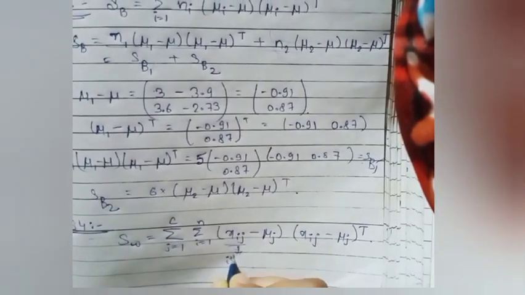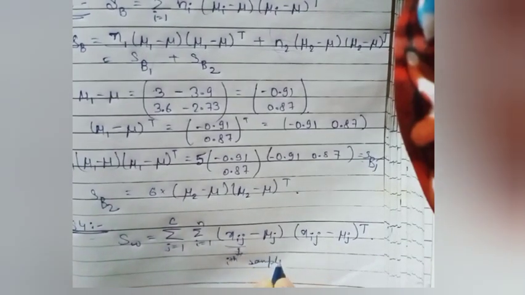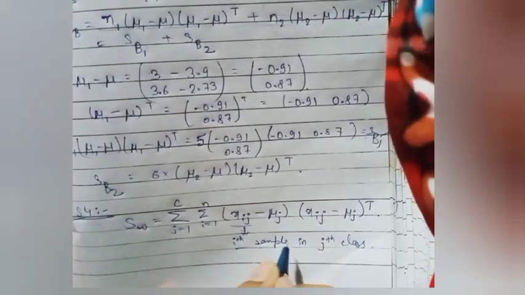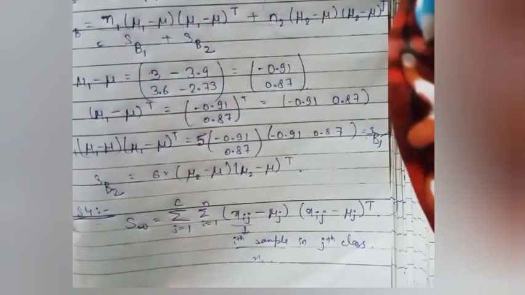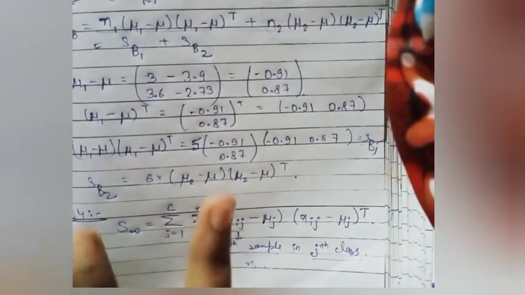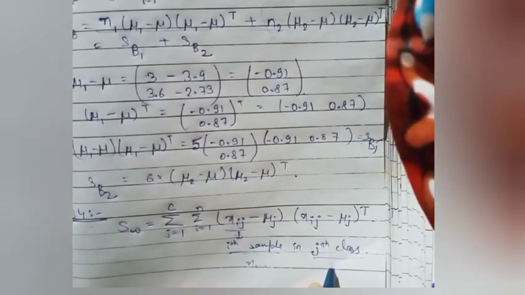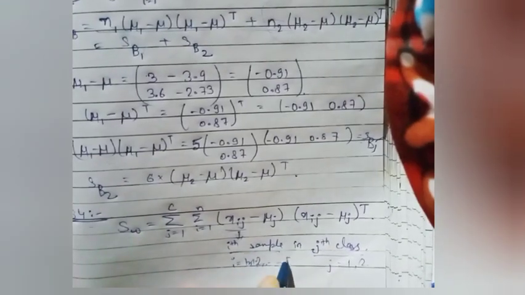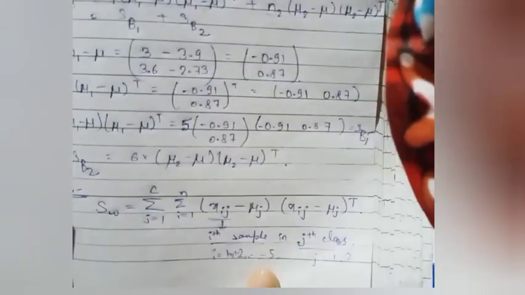That means the ith samples are like x1, x2, x3, x4, and so on, and jth class means we have divided the whole matrix into two classes, 1 and 2. So the value of j will be 1 and 2 only, and the samples are 5 and 6. How will we calculate this one?